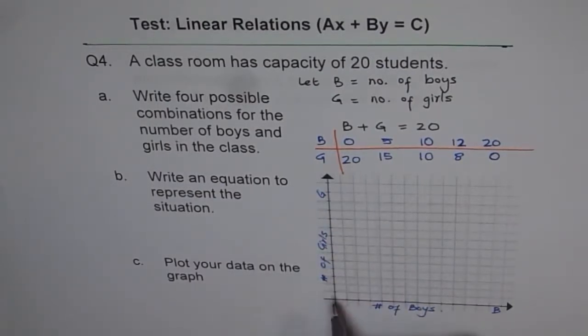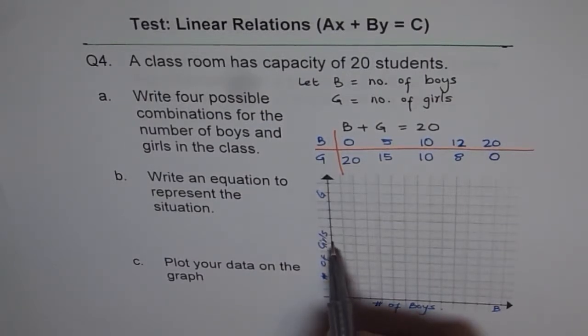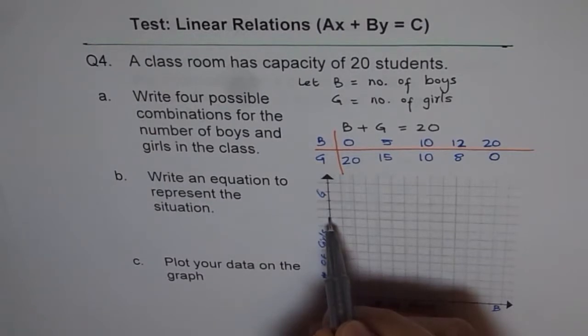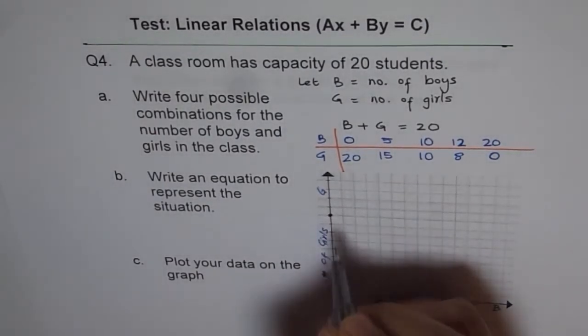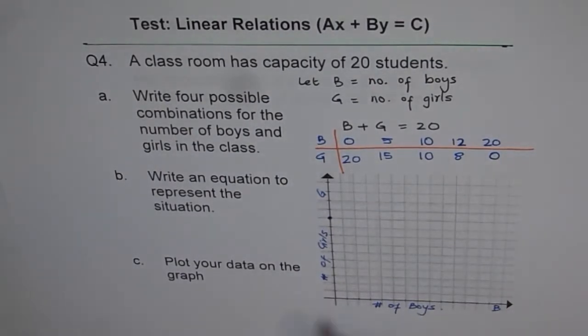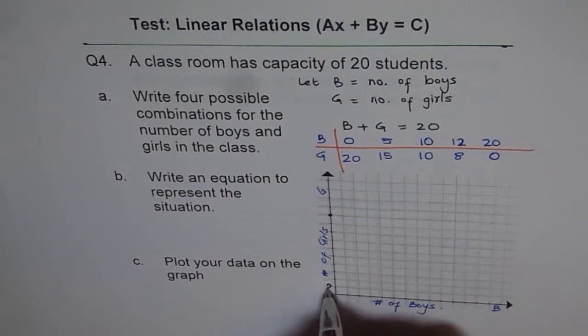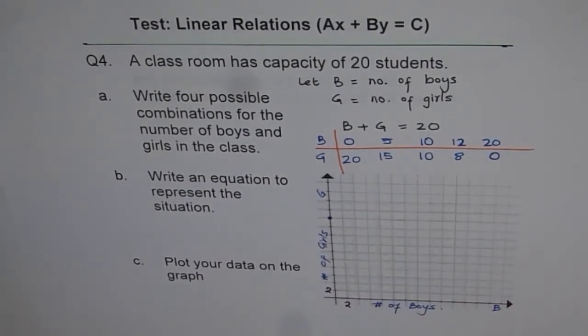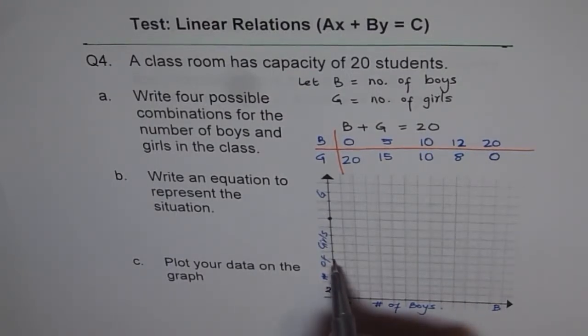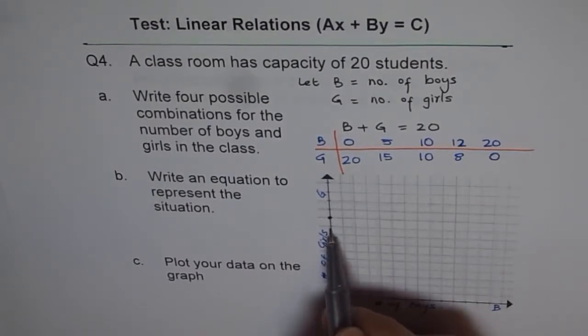Let's see how many divisions do we have. 1, 2, 3, 4, 5, 6, 7, 8, 9, 10. So of course not 20. So let's say each is 2. If I say each is 2, I'll write my scale here, correct? Scale is each is 2 for me. I'm writing 2 here and 2 here. So it becomes each division of 2. Now let's again count by 2's. So you get 2, 4, 6, 8, 10, 12, 14, 16, 18, 20.